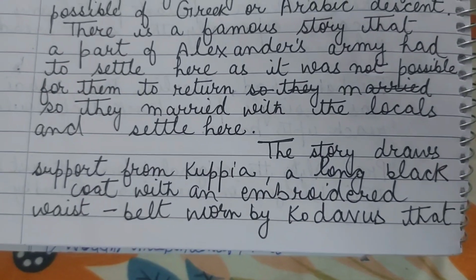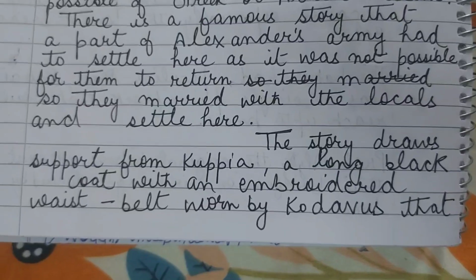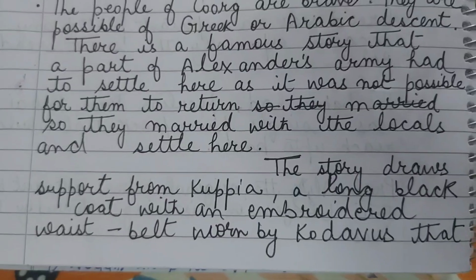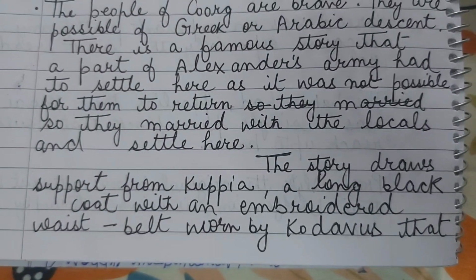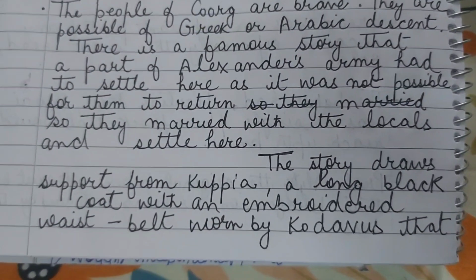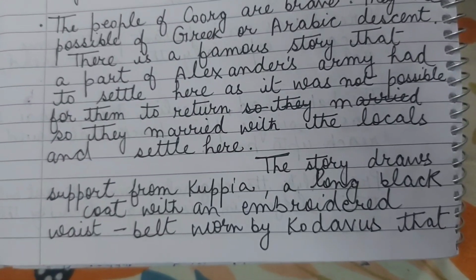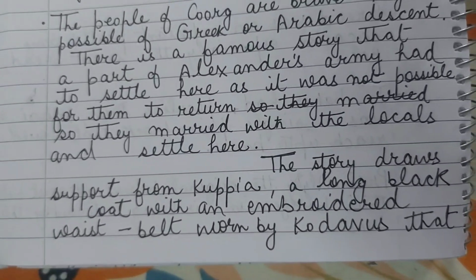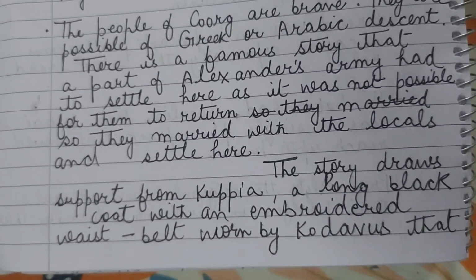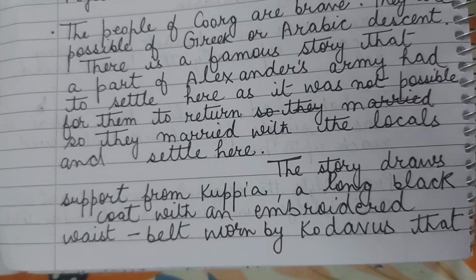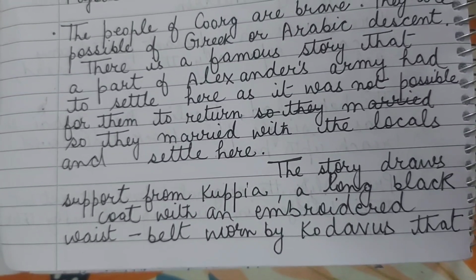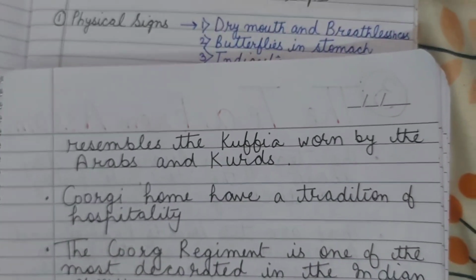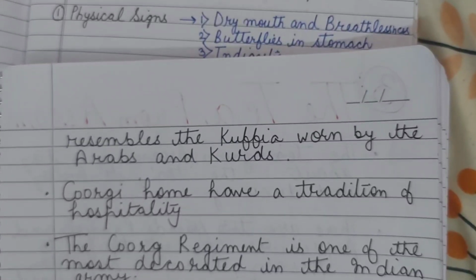The story draws support from Kupya, a long black coat with an embroidered waist belt worn by Kodavas that resembles the kufiya worn by Arabs and Kurds.